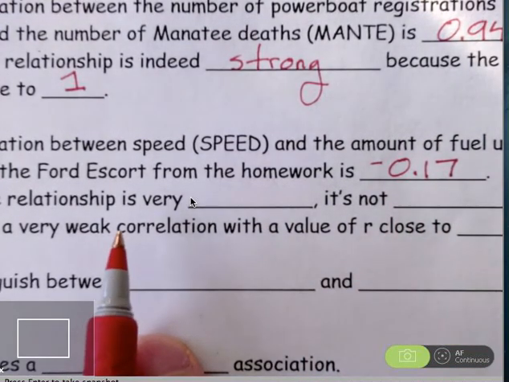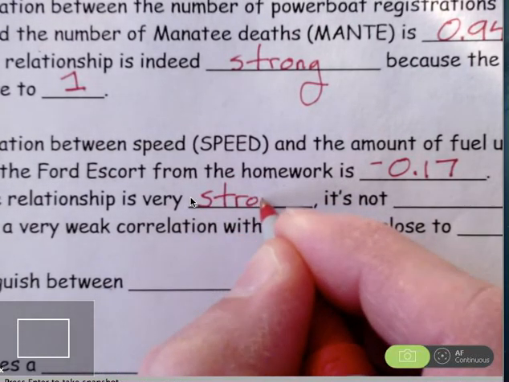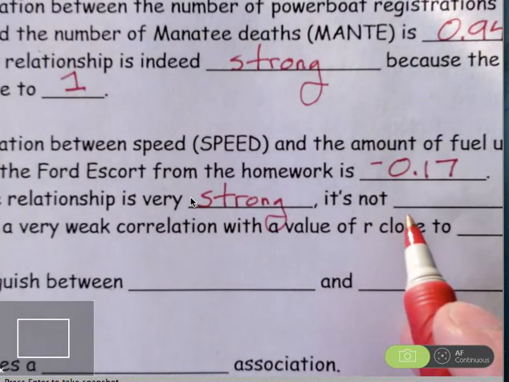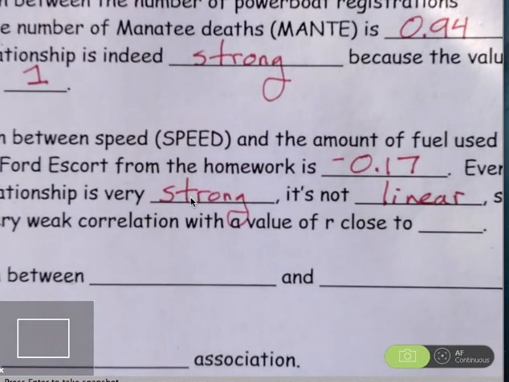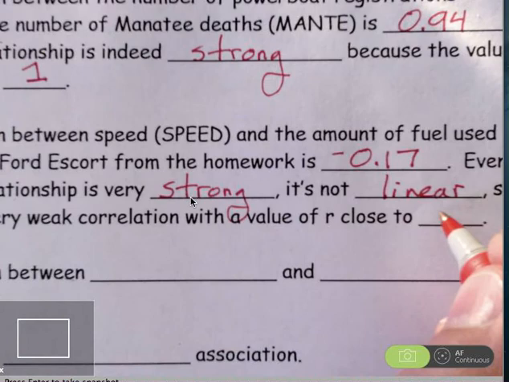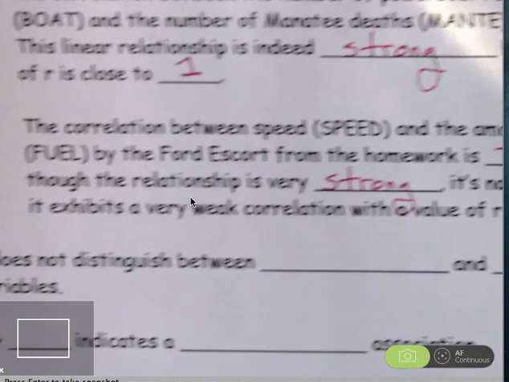So even though the relationship is very strong, it's not linear. It exhibits a very weak correlation with a value of R that's close to 0. Correlation is only appropriate when we are describing relationships that are linear. If it is not linear, if it's clearly curved, then calculating R and using it to describe the strength of the relationship is inappropriate. A few more things about R.